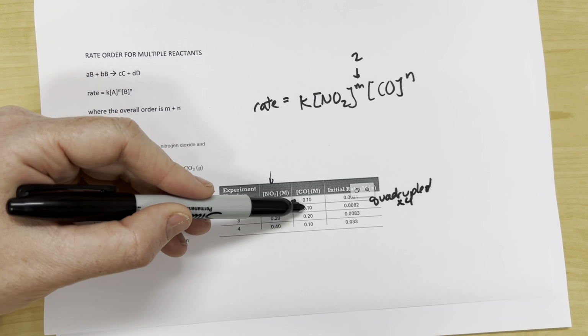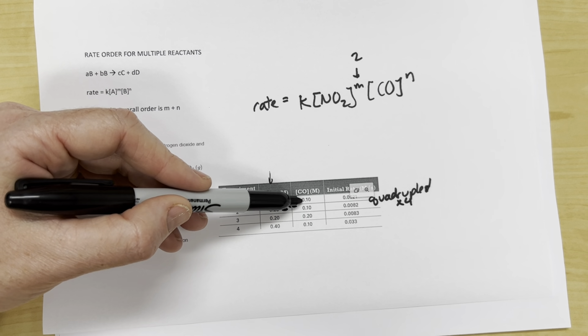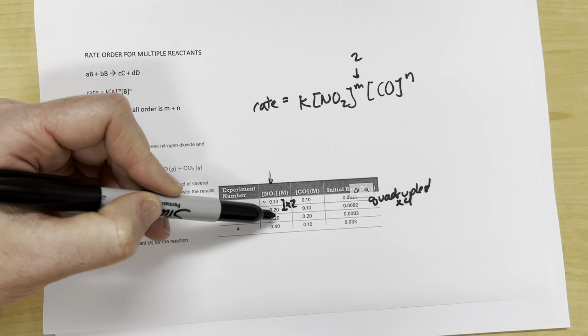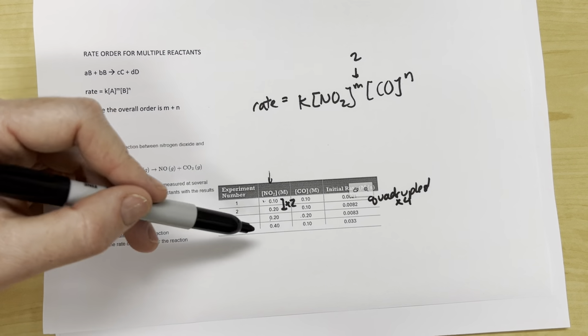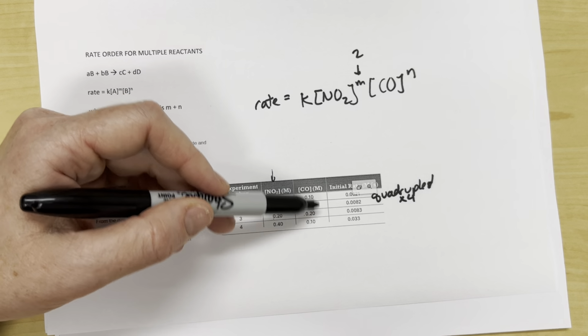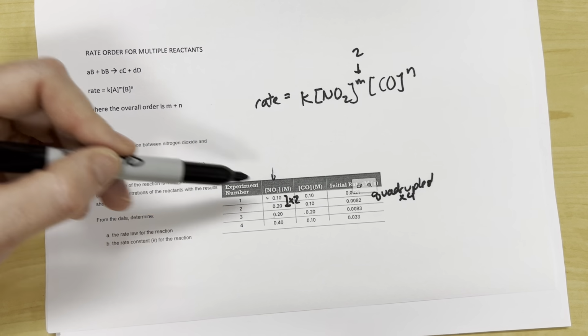Again, it's important that you don't look at, like, if I looked at this one and this one where two things changed, we wouldn't have been able to tell anything. So always make sure you're looking for where one of the reactants stayed consistent and the other one changed.